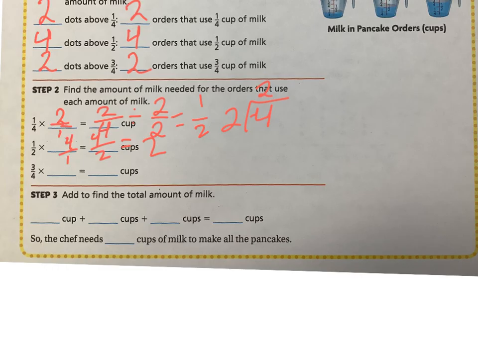So we're going to do the same thing for 3/4. 3/4 was used in 2 orders. So they made 2 orders with 3/4. So we're going to multiply it by 2. Remember, we're going to put it over 1 to make it a fraction. 2 times 3 is 6. And 4 times 1 is 4. This is improper, so we want to again divide 6 divided by 4. 4 goes into 6 one time. Subtract your 4. Get a 2.